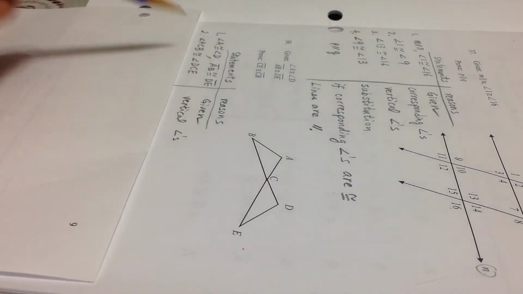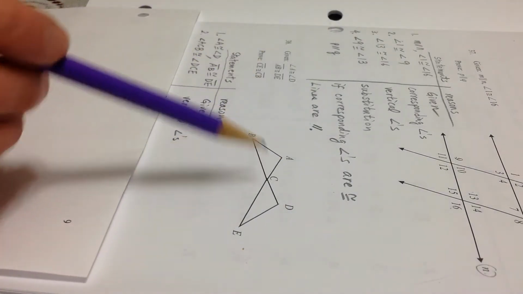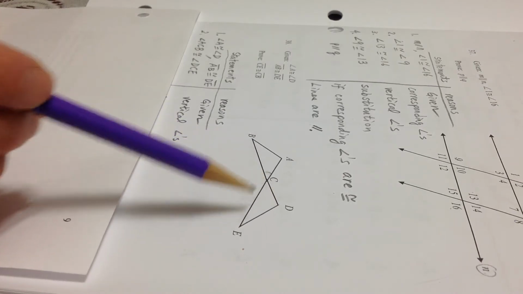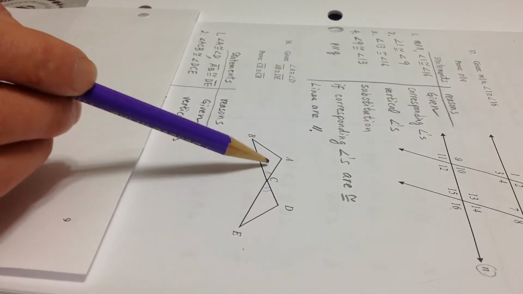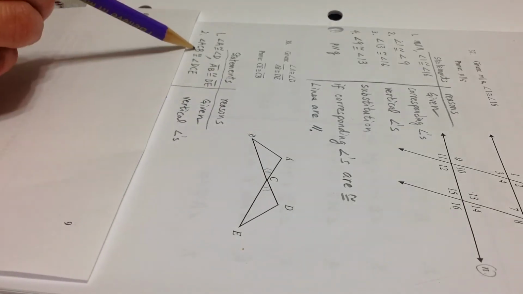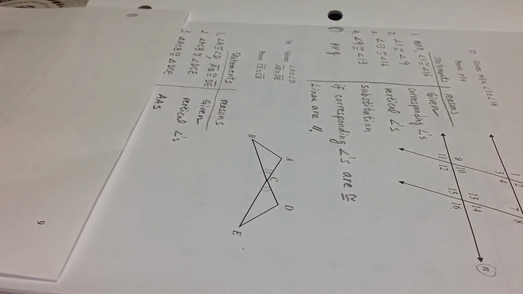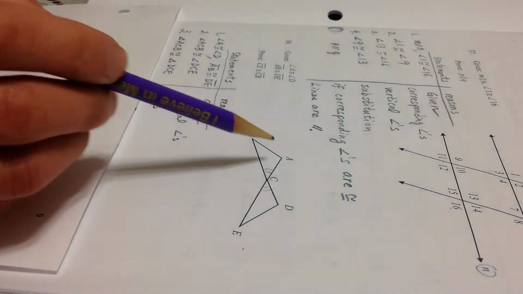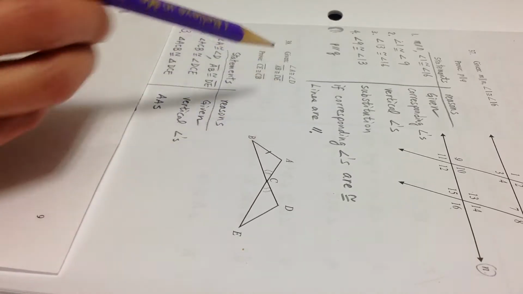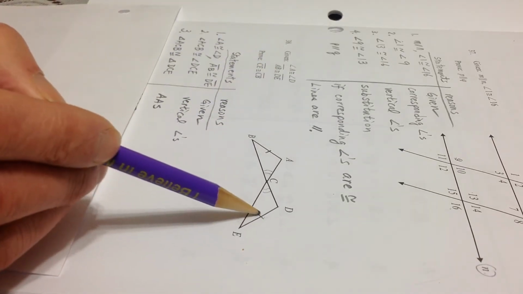Given already. Then ACB, DCE. ACB is here. DCE is here. See, they're vertical angles. Okay, they're congruent. So I write it down. They're congruent, vertical angles. Then I have angle, angle, side, right? Because AB, DE is here.